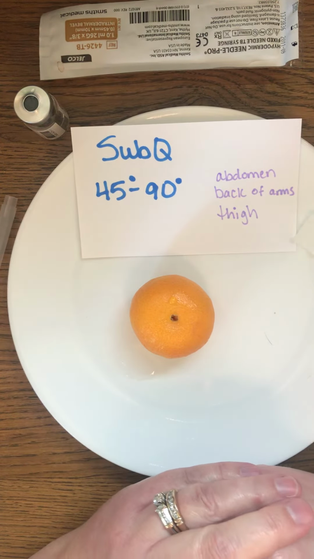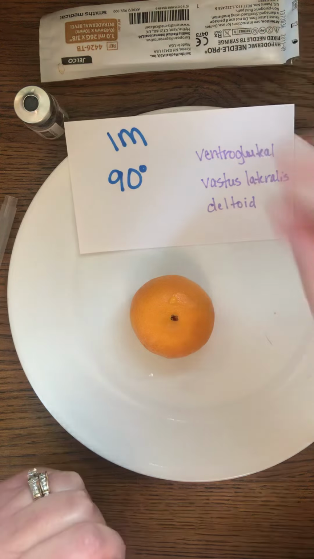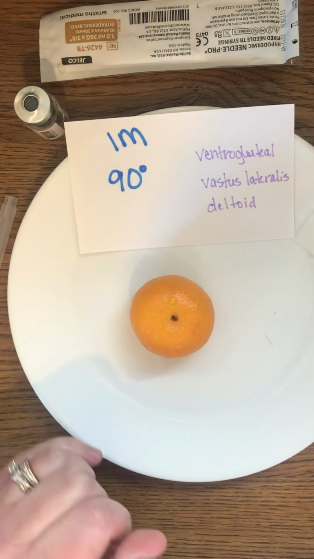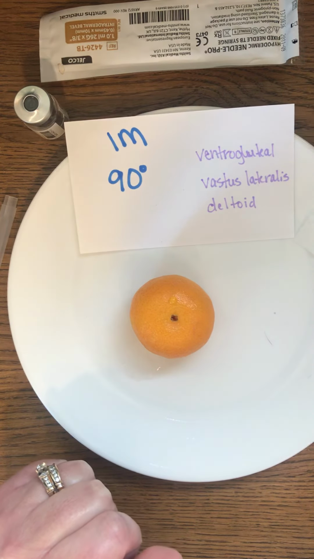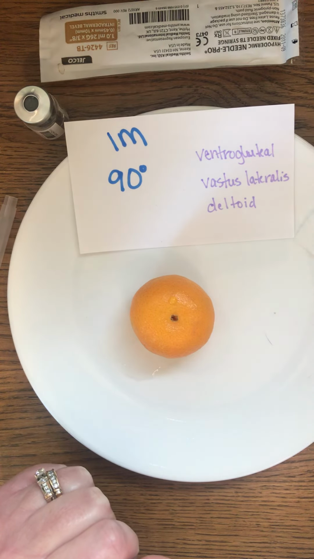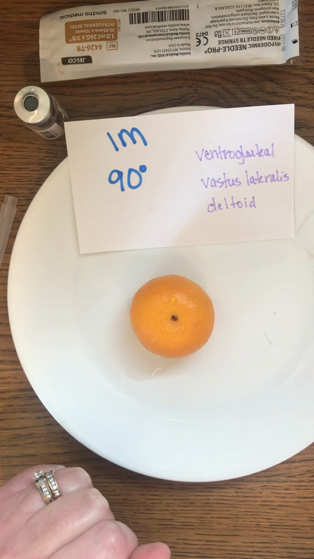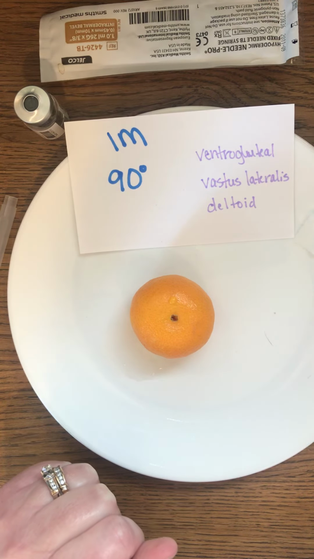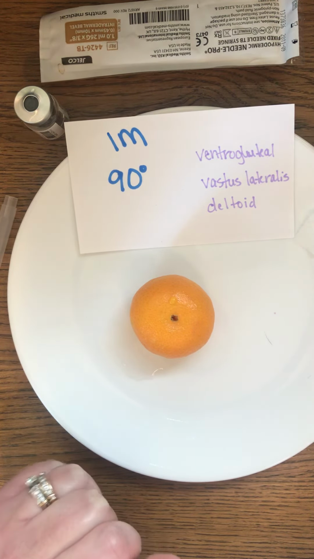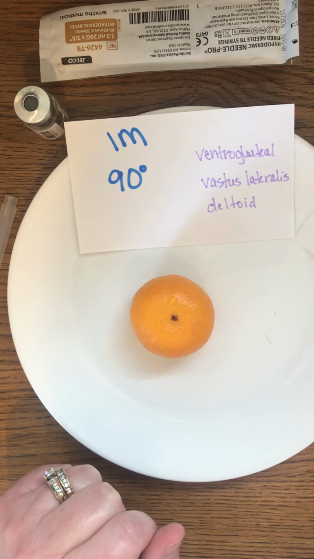All right, and finally, we're going to talk about an intramuscular injection. And again, the length of the needle for intramuscular is going to vary on the size of the person, but the needles can be anywhere from 1 inch to 3 inches. Typically, you're going to see 1 to 1.5 inches. The gauge of the needle is going to be a little bit larger, so 21 to 25.